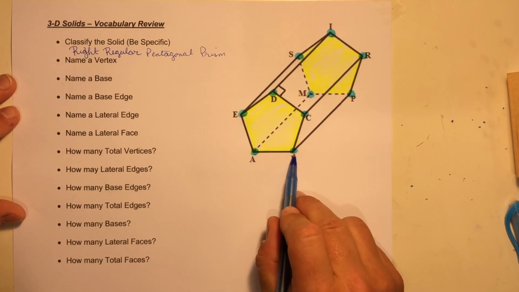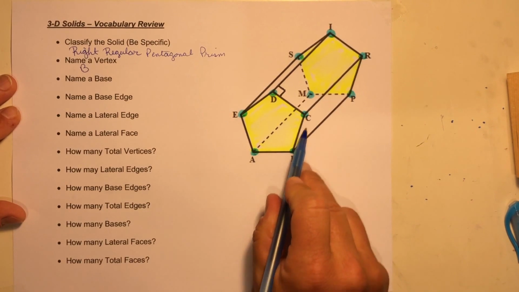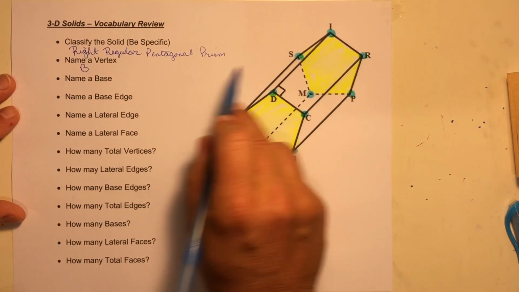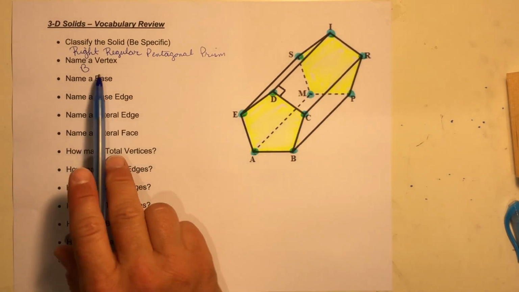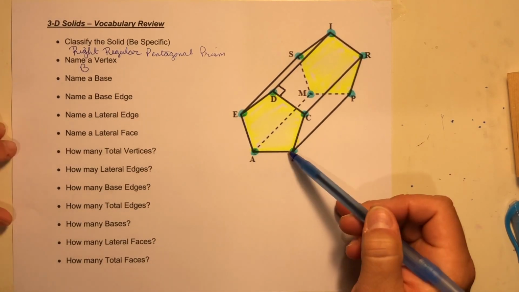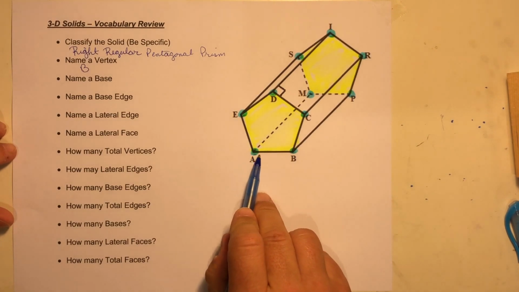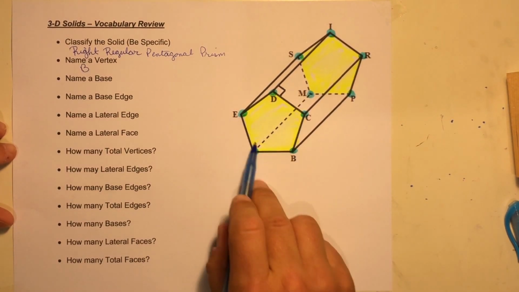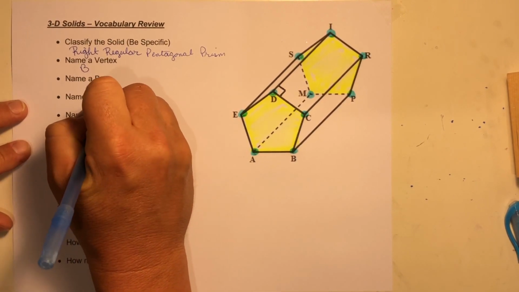So if I wanted to name this vertex right here, I would just call it vertex B, or vertex C, or vertex R. So I'm just going to use 1 letter. Okay? The next part says to name a base. Well, I have both bases colored in yellow, so all you do is literally just list the letters in order. So I'm actually going to go A, B, C, D, E. So I'm going to name this base as A, B, C, D, E.